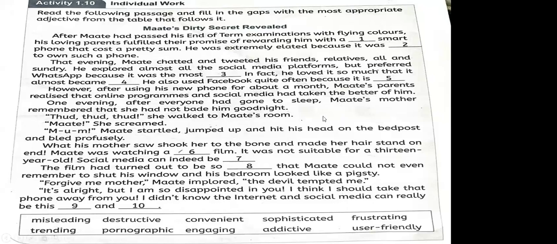Okay. So one evening, after everyone had gone to sleep, Mate's mother remembered that she had not bade him good night. You know, most of our parents bid us good night when we're going to our beds. But Mate's mother remembered, I've not said good night to my son. Let me go to his room and I see what's happening. Third, third. That's a record of her steps as she's walking to Mate's room. She walked to Mate's room.